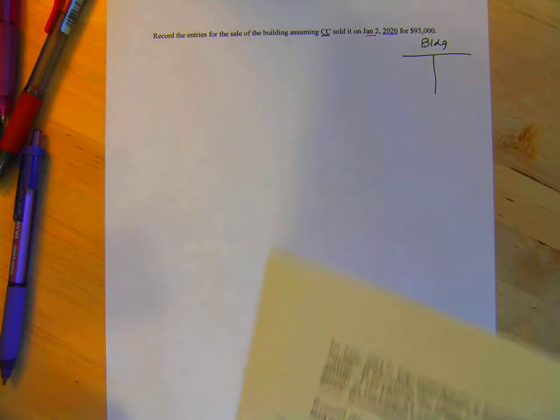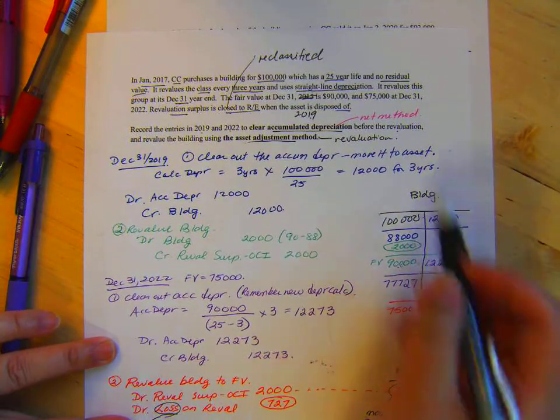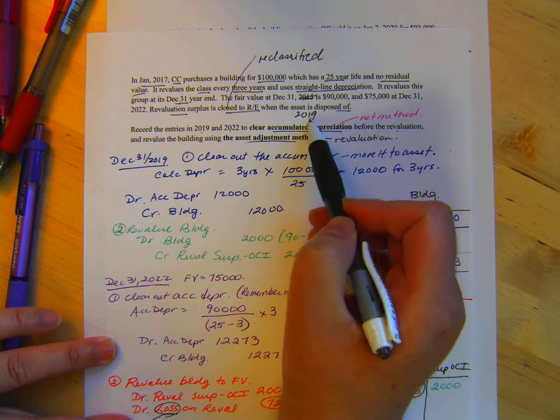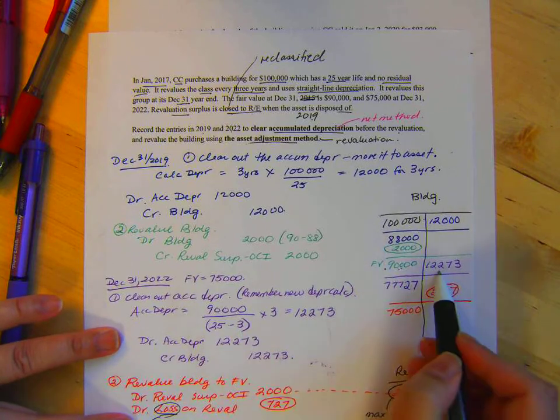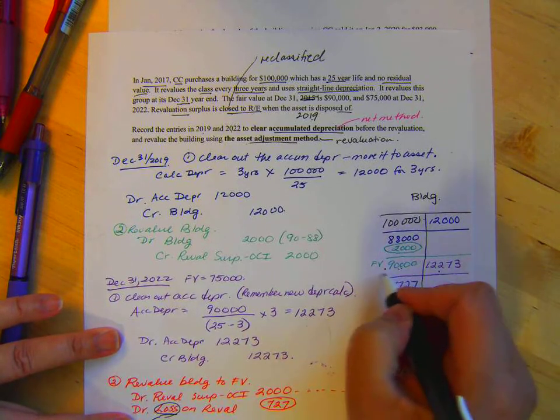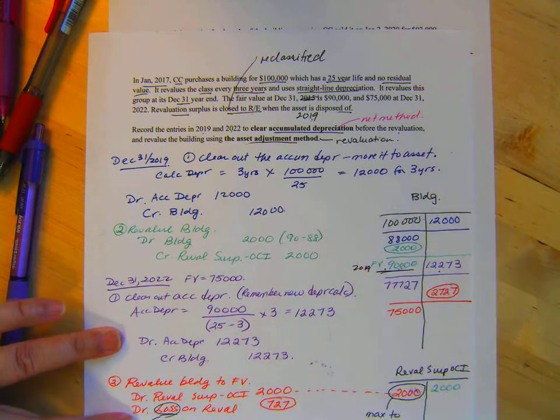So you go back and look here. The fair value at December 2019 was $90,000, and we don't touch it again until 2022. So that means this is our balance in 2019 and 2020.